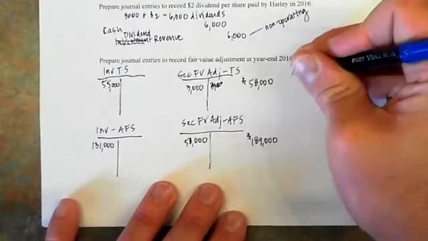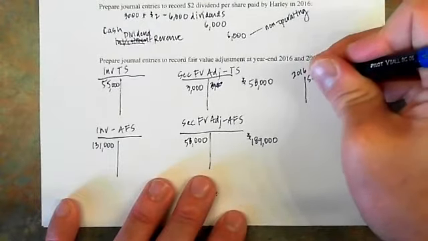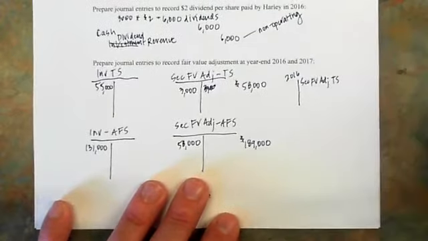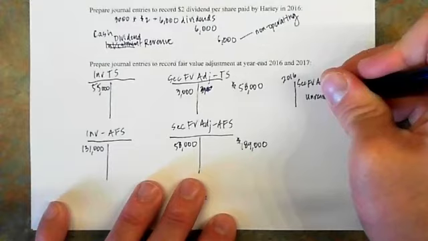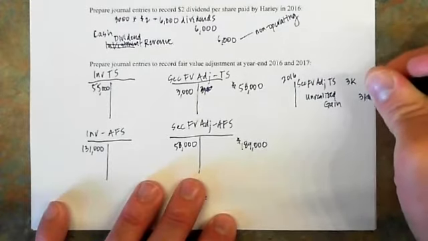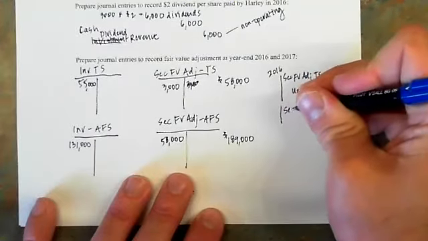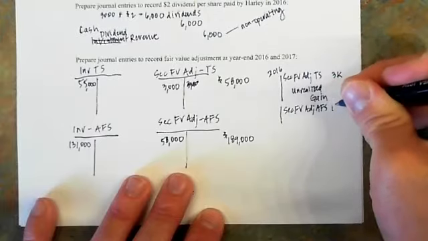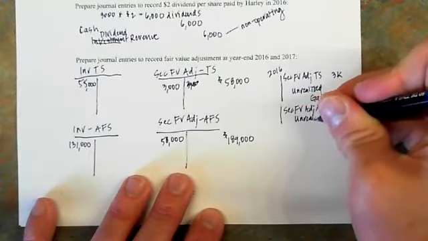Then just go ahead and record those 2016 entries. I would have the security fair value adjustment trading security for $3,000, and an unrealized gain. For the AFS, security fair value adjustment, $189,000, and an unrealized gain.